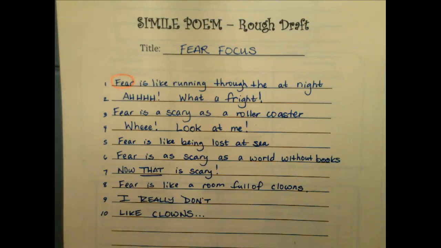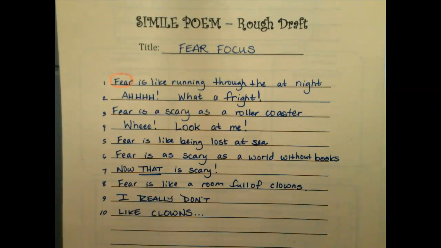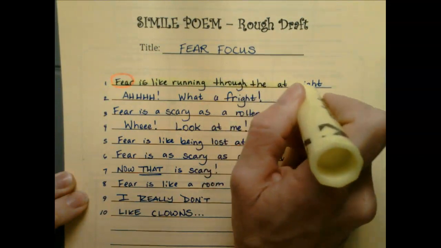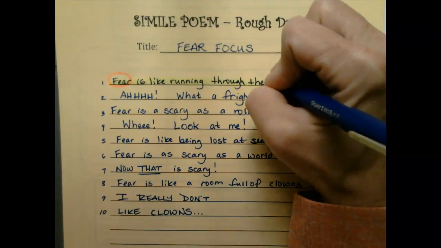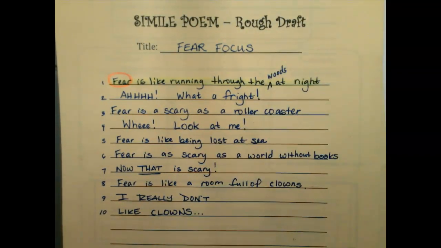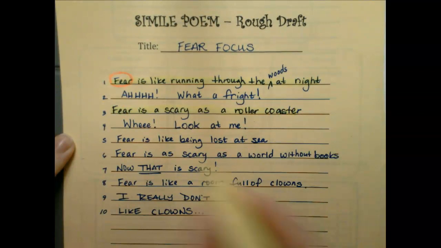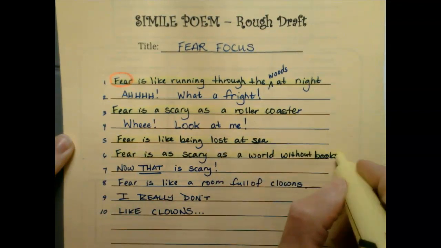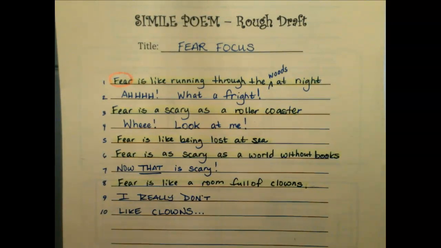The second requirement was I had to use at least 5 of my similes. So I simply looked on the previous page, I found the 5 I liked the most, and I put them in here. Fear is like running through the woods at night. Fear is as scary as a roller coaster. Fear is like being lost at sea. Fear is as scary as a world without books. Fear is like a room full of clowns. So there were my 5 similes.